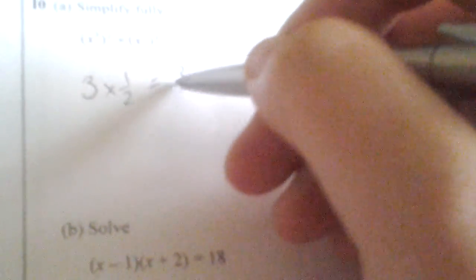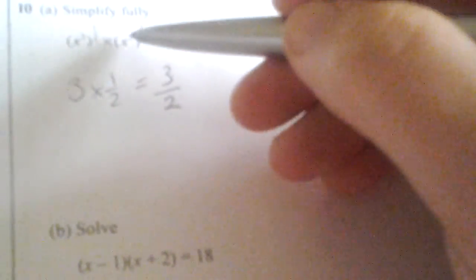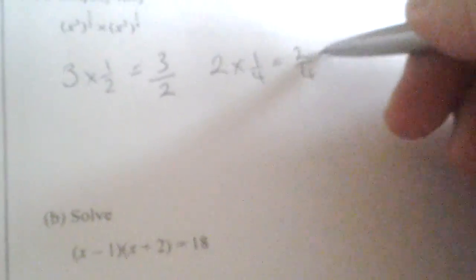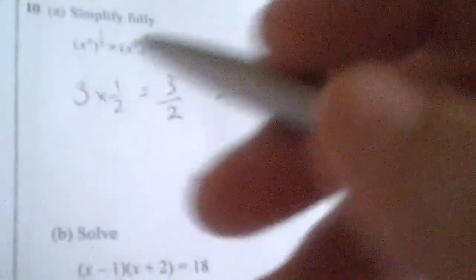Question 10, we've got some fractions to work with. So when we've got something outside the bracket as a power, then what you need to do is multiply the two things. So I'm going to do 3 times a half, and I'm going to just leave that as 3 over 2. I'm going to do the same with the other one, 2 times a quarter, which is 2 over 4. I can actually change that to 1 over 2 just by simplifying.